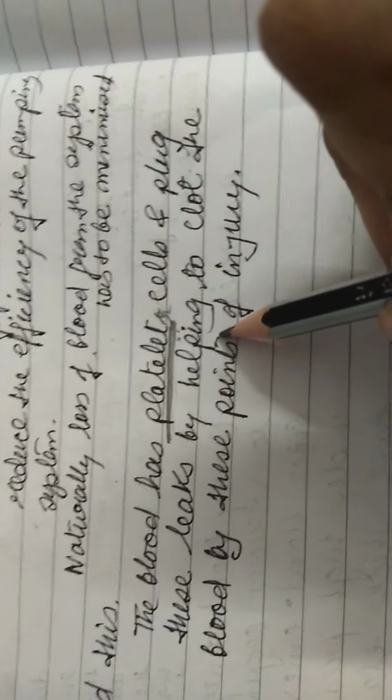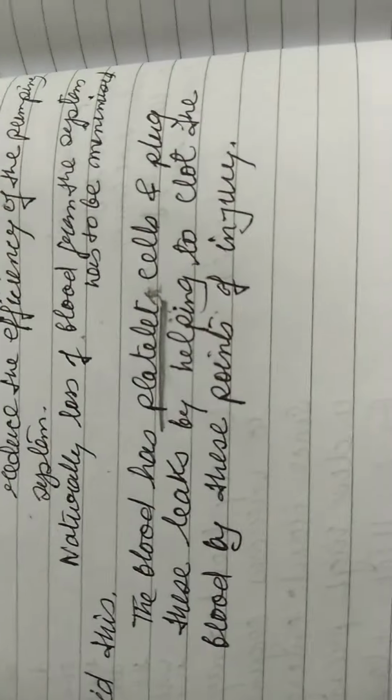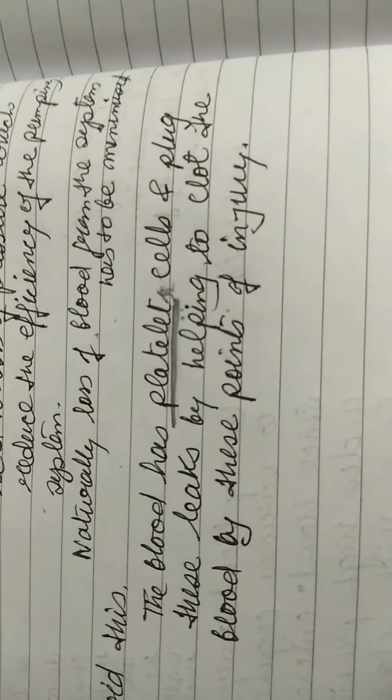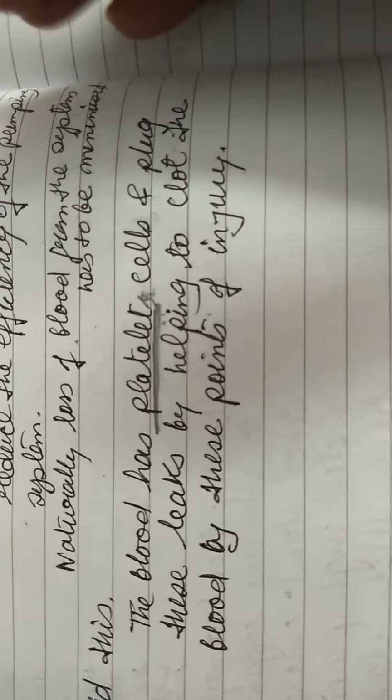You must have seen that when there is an injury on the skin, blood starts coming, right? But after some time, if it is a minor injury, it stops. How does it stop? Because of these platelets, which help in the clotting of the blood. You will study in more detail in your higher classes the whole process of clotting. But for you, the thing is that the platelet cells help in the clotting, right?